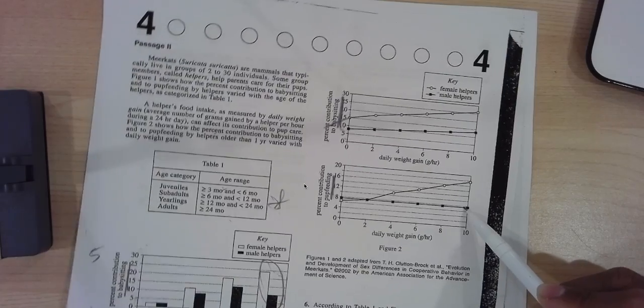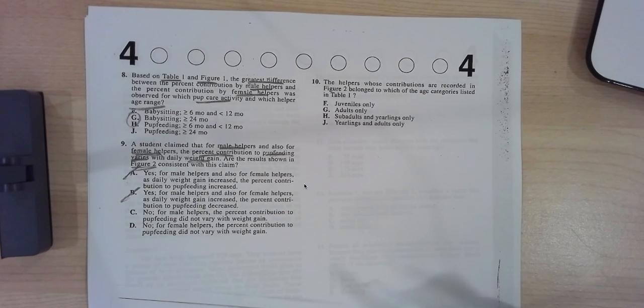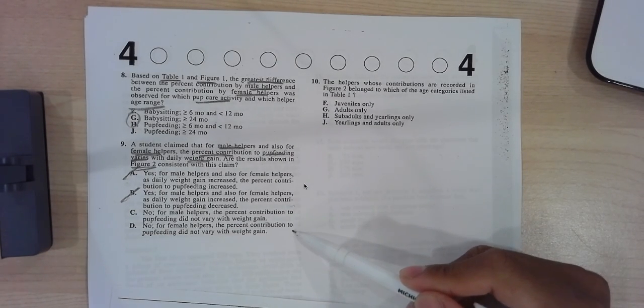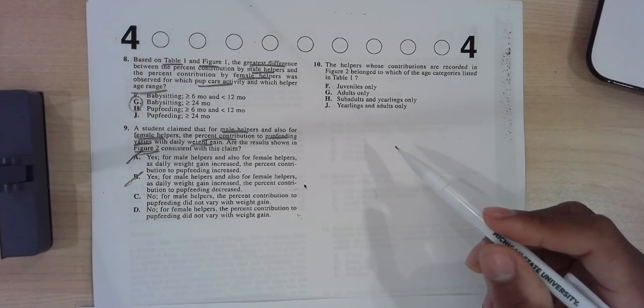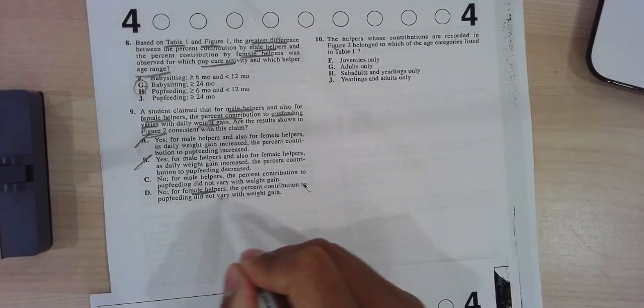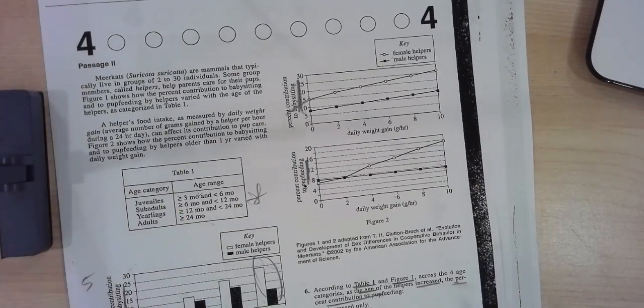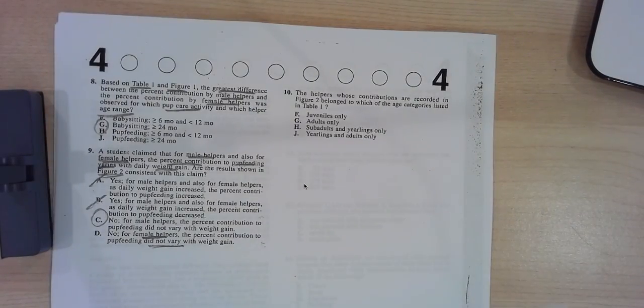Good. All right, so how we do this is he chose no. So we're going to cross out A and B. Now, how do we differentiate between C and D? You just look at whether it's the... Good, yep. Here it says female helpers did not vary. However, in the chart, it's the male one that stayed stagnant. So let's see. Good. All right, number 10.